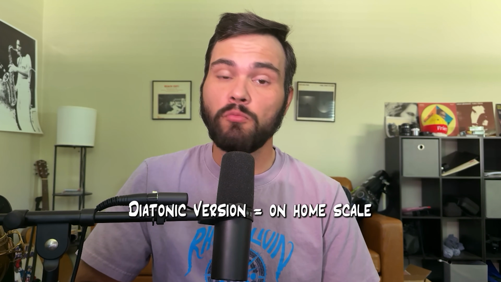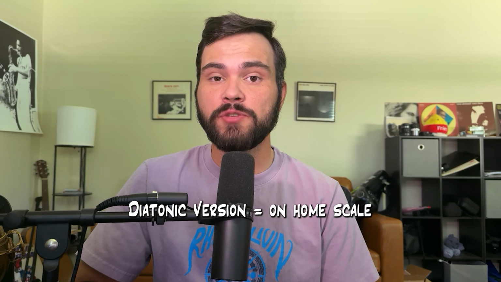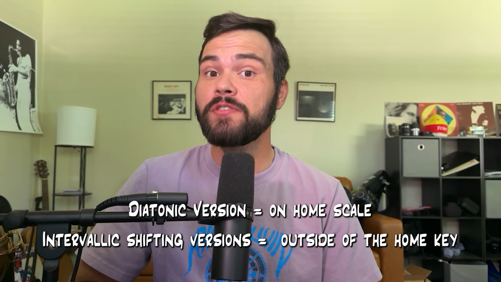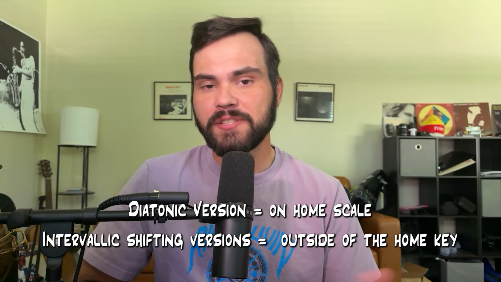Now let's check out an intervallic shifting example with our melodic minor scale. From chapter 2, 3, and 4, we're going to have 2 different kinds of these formulas. One is going to be diatonic on what I call the home scale of each one of these chords and progressions. And then we'll also have 2 different versions of intervallic shifting, meaning going outside of the key. We're always going to keep our same formulas, and each chapter will have an explanation of what, how, and where to put these. So now let's take a look at intervallic shifting over a minor chord vamp.